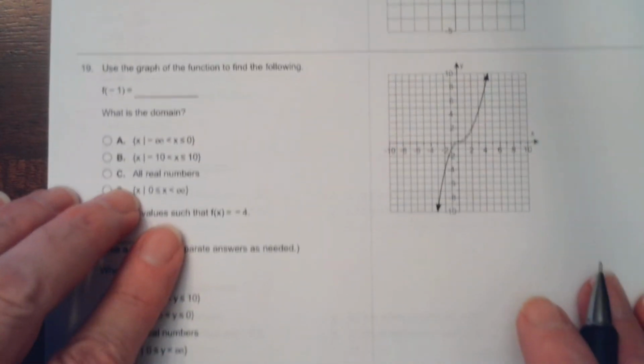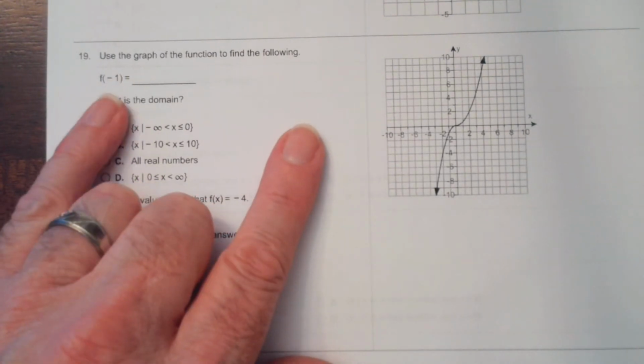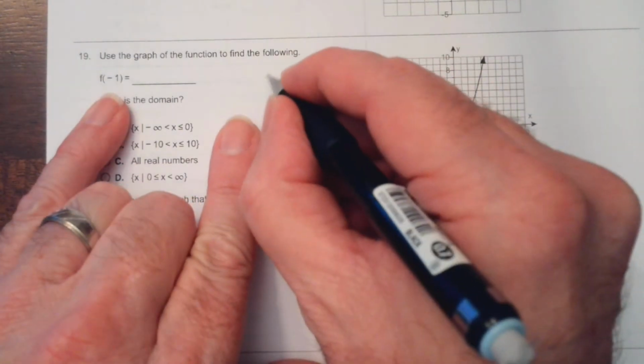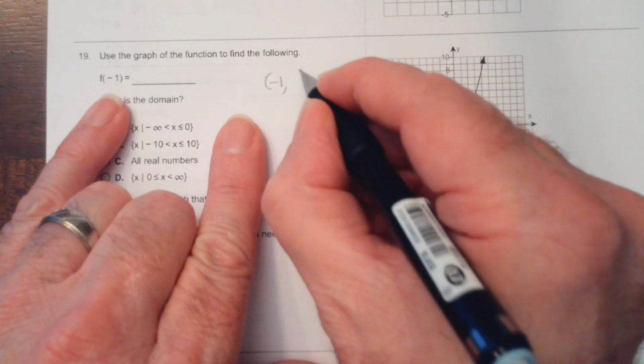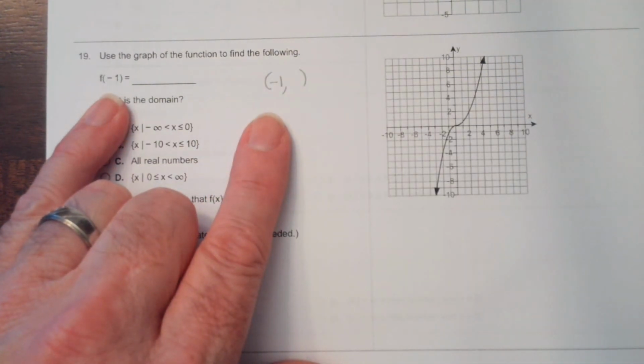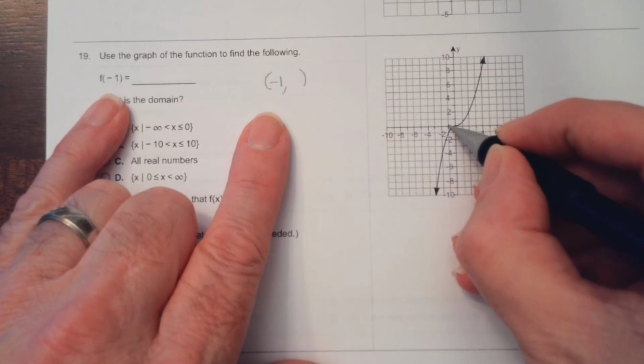So we got a lot of work to do here. It says, use the graph of the function to find the following, f of -1. Well, there's two ways to do this. We could find the point on our graph that has an x value of -1 and find the corresponding y value. Well, x is -1 right here.